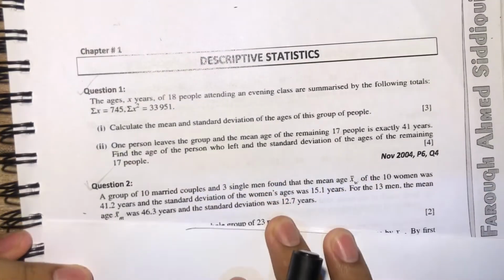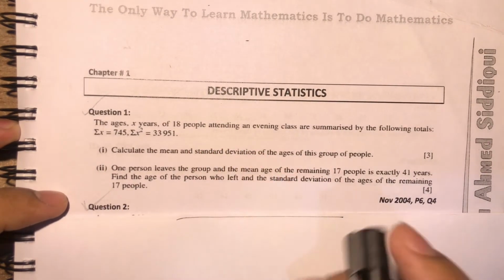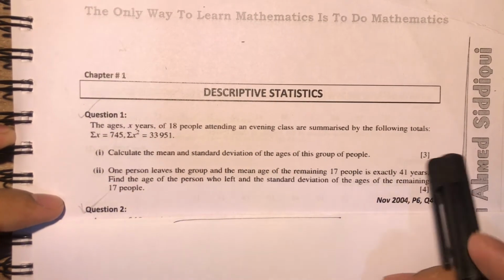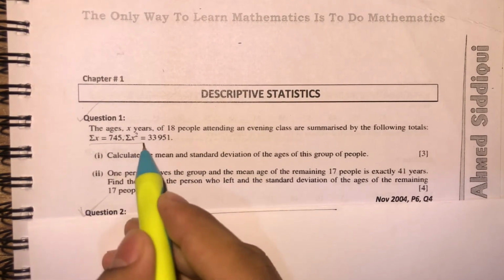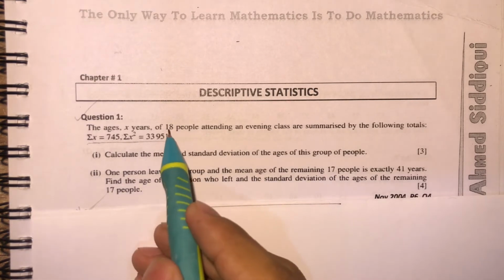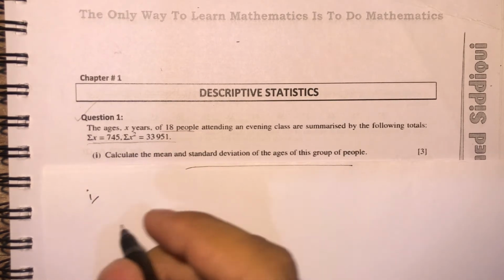So in question one, the ages x years of 18 people attending an evening class are summarized by the following totals. Sigma x equals 745 and sigma x square equals 33951. This is given. There are a total of 18 people, right? So first, in the first part, we have to find the mean and the standard deviation.